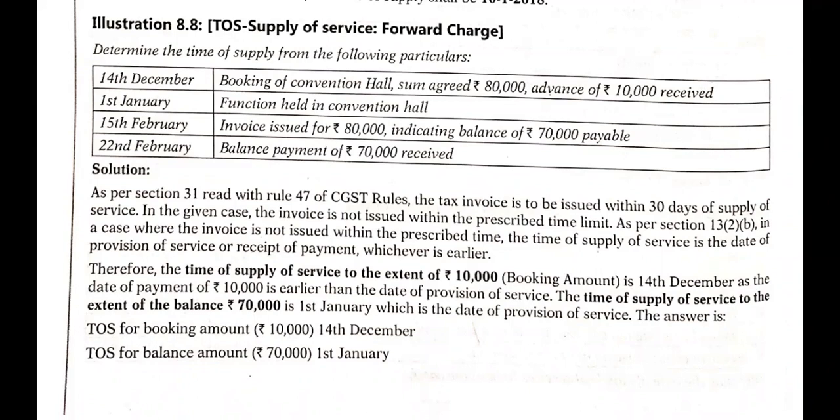Therefore, the time of supply of services to the extent of rupees 10,000, the booking amount, is 14th of December, right? On 14th of December you paid rupees 10,000 as booking, and as the date of payment is earlier, that date is the time of supply for the booking amount.